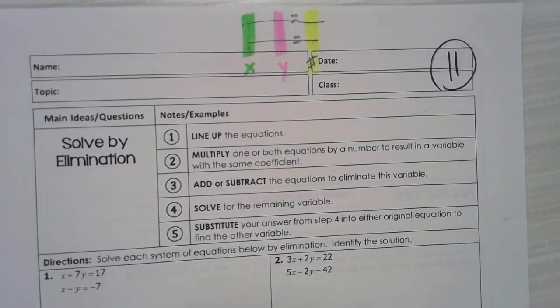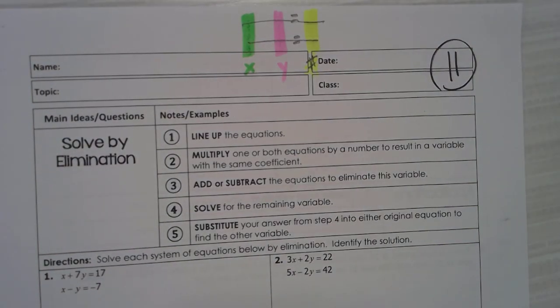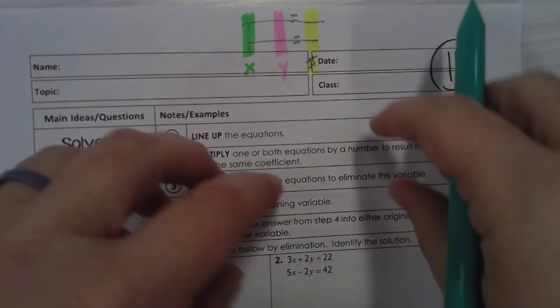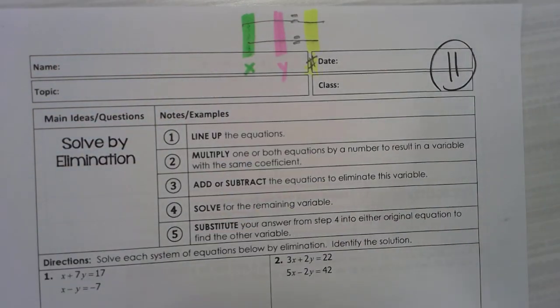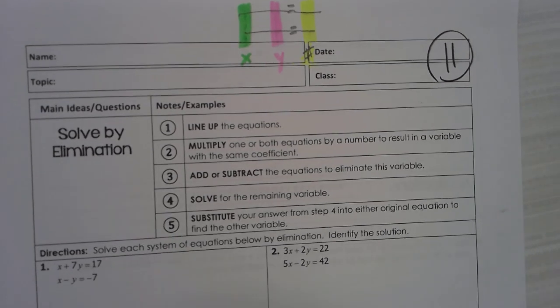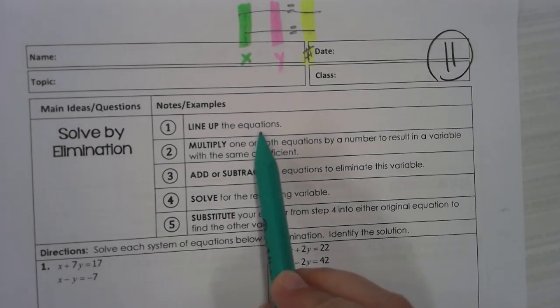Does that make sense? It has to be that way because if they're mixed up, you know how we're talking about playing the cup game and things are shifted all over the place, right? We've got to rearrange them so that they all match up. Otherwise, this process doesn't work at all or it gets really, really ugly, okay? So step one is line up the equations, okay?